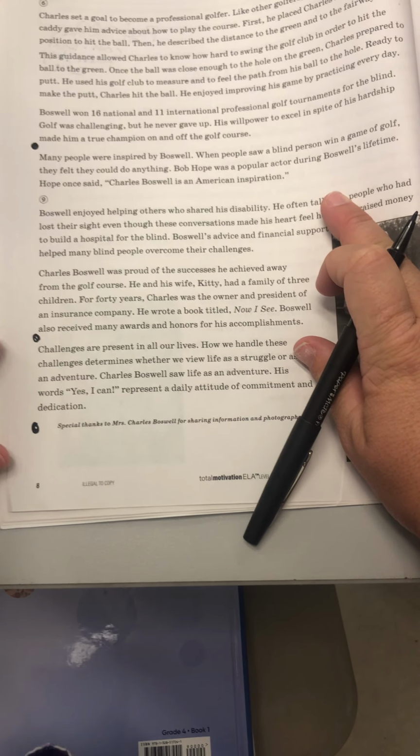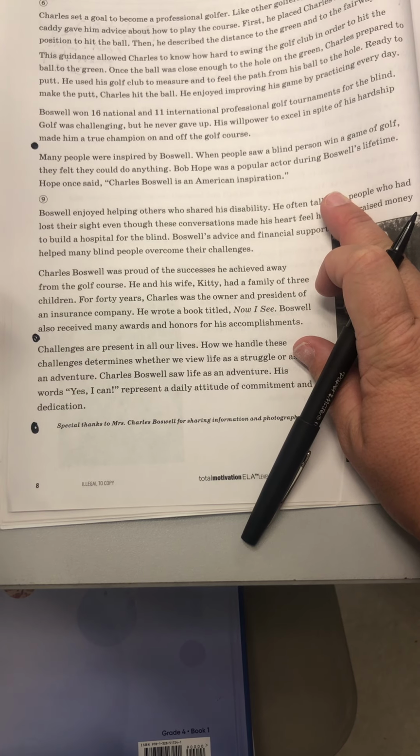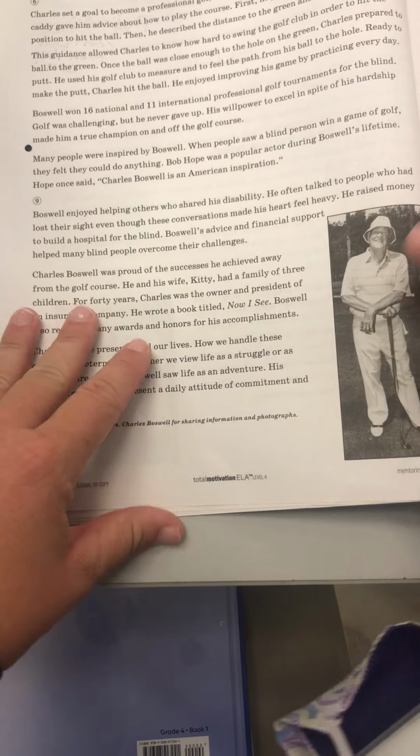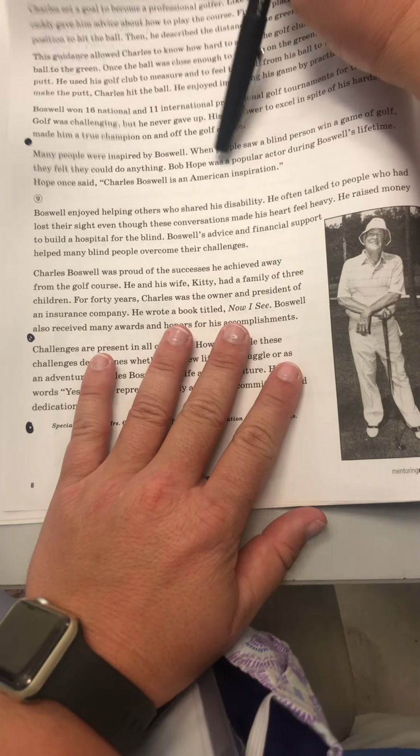All right, so now we have our stop dots. No more, making too much noise. Now we have our stop dots, or we have our chunks. So now we can read.